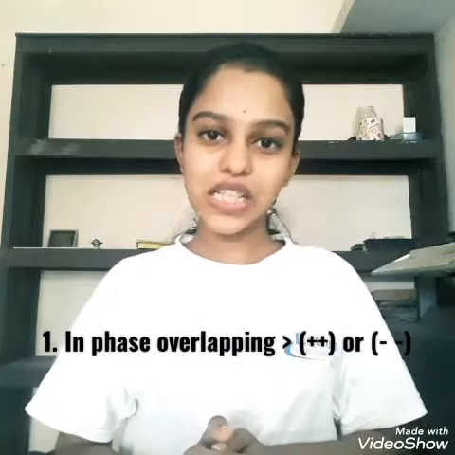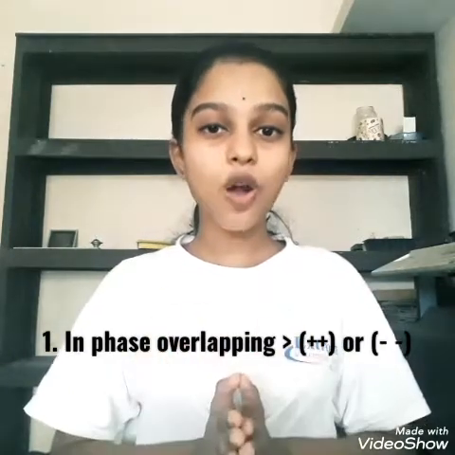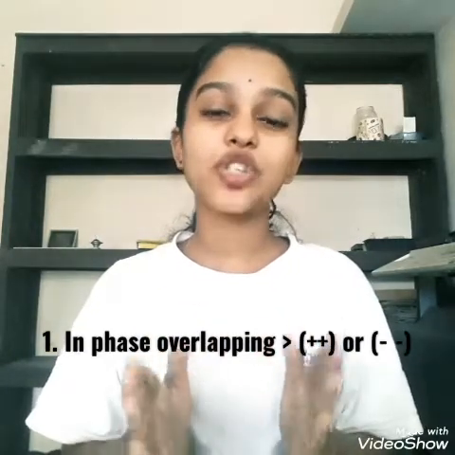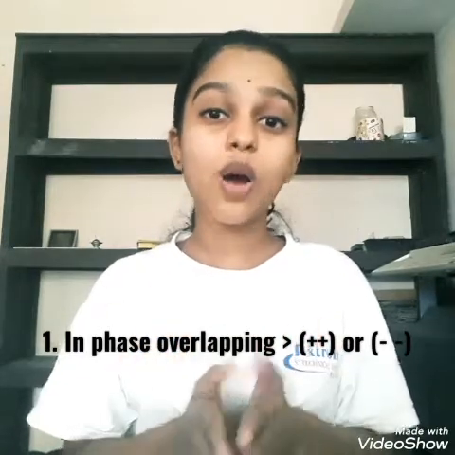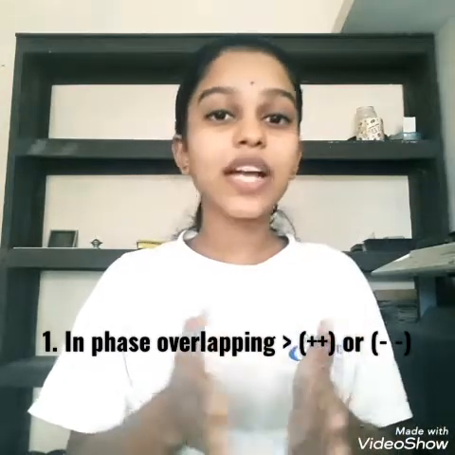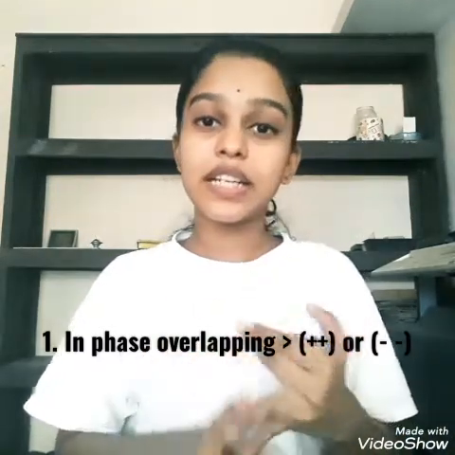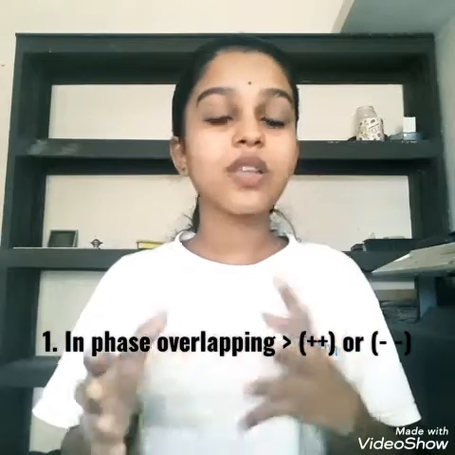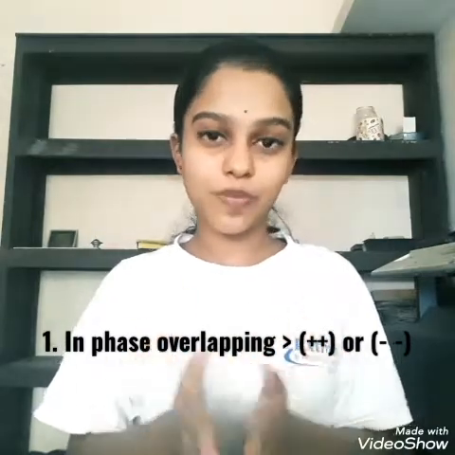But all kinds of overlapping between atomic orbitals cannot result in a chemical bond. There are certain conditions to be satisfied for the overlapping to result in a chemical bond formation. The first condition to be satisfied is that the two atomic orbitals which are undergoing overlapping should have same phase or same sign. We know that except s orbital, all the other orbitals, let it be p, d or f orbitals, have positive and negative lobes.